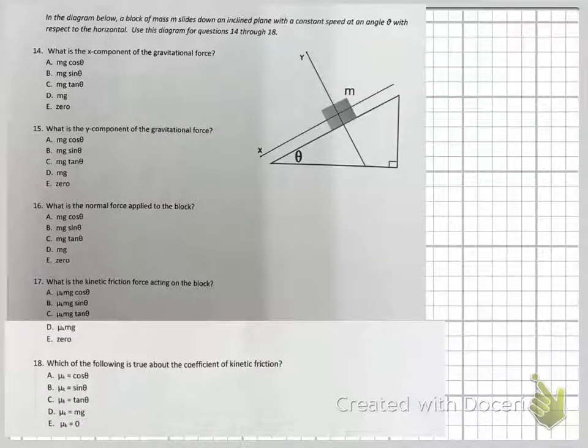All right, so we have a block of mass m sliding down an inclined plane with a constant speed. Constant speed means the acceleration equals 0, at an angle theta with respect to the horizontal. Use this diagram for questions 14 through 18.